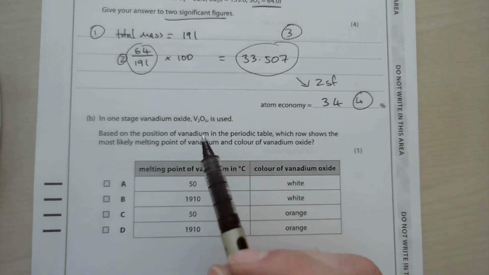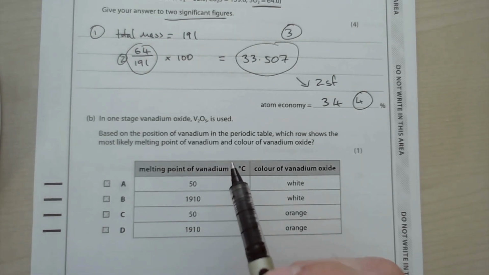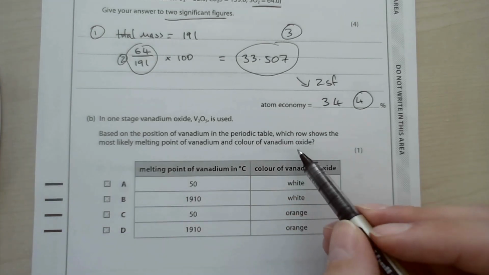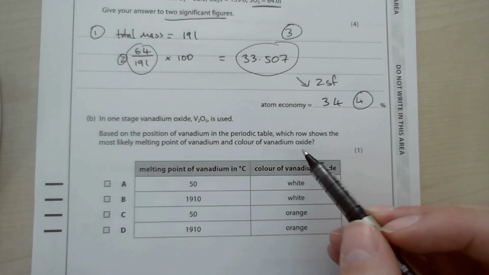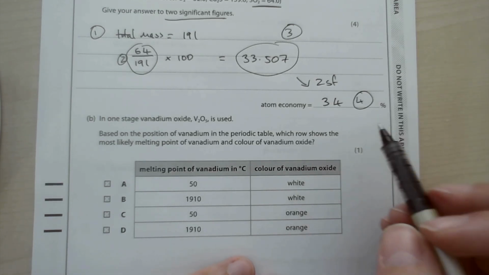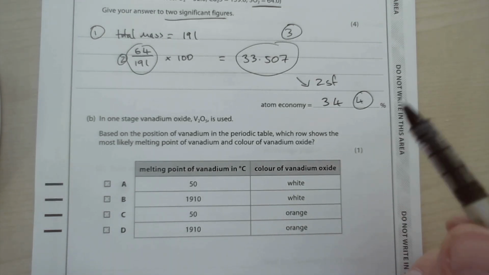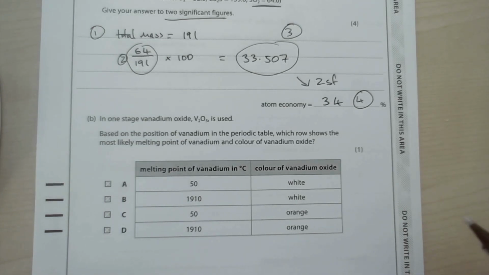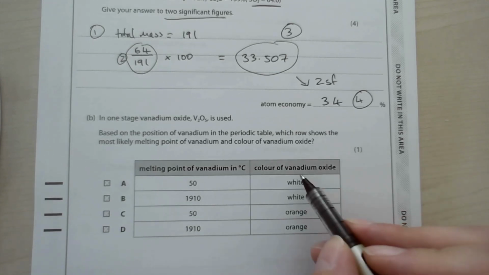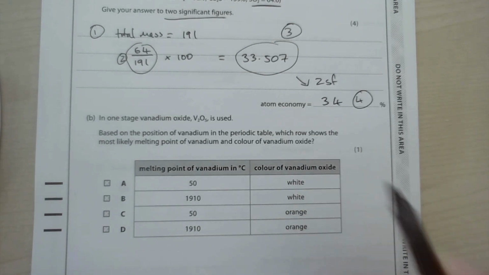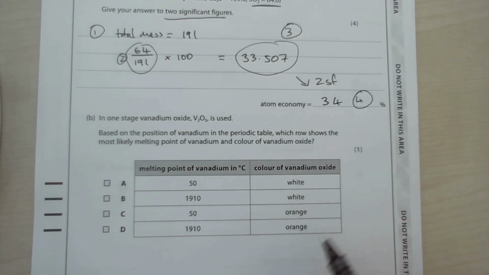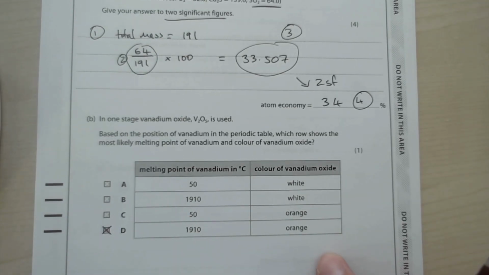Okay, so we've got some vanadium oxide, V2O5, and we have to base it on the position of vanadium in the periodic table. And if you have a look at your periodic table, you'll see that it's in the transition metals. And remember, we know a couple of things about transition metals. First of all, they have high melting points. And secondly, they have coloured compounds. Vanadium oxide is vanadium bonded to oxygen, so that is a compound. So we're looking for a coloured compound, so it's going to be one of these bottom two, and the one with the high melting point is going to be our answer. So we want D for our answer there.